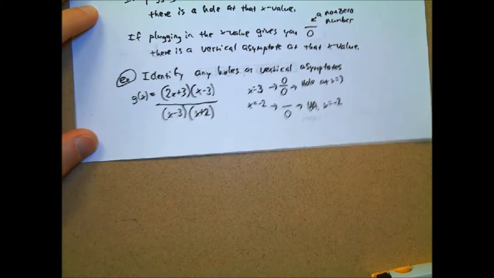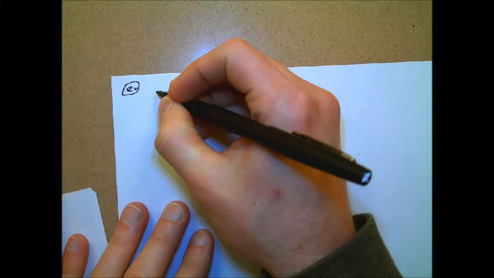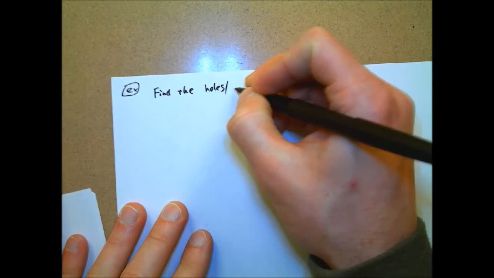Questions on any of that? Maybe do another one like that. I guess I can just make one up. We'll do one more here. Let's again just do the same thing. Find the holes and vertical asymptotes.